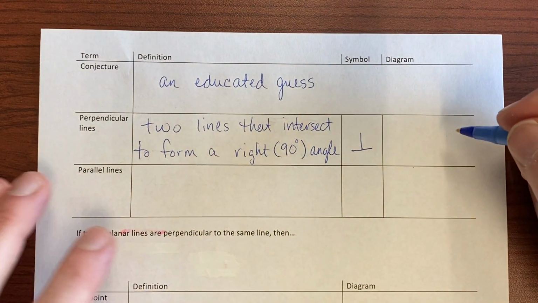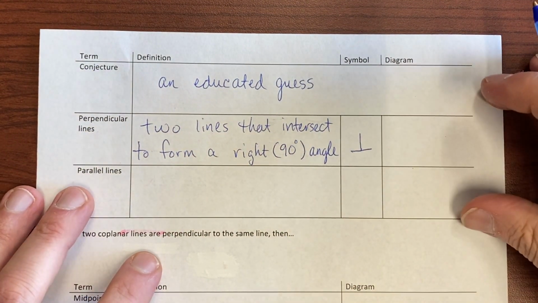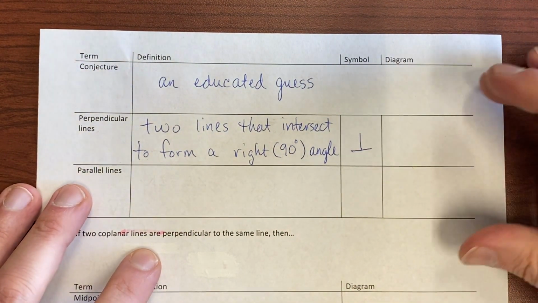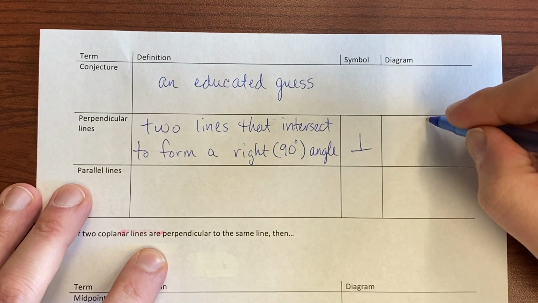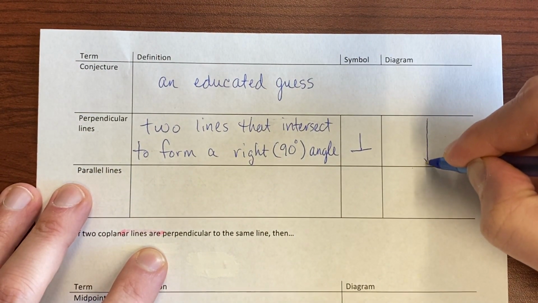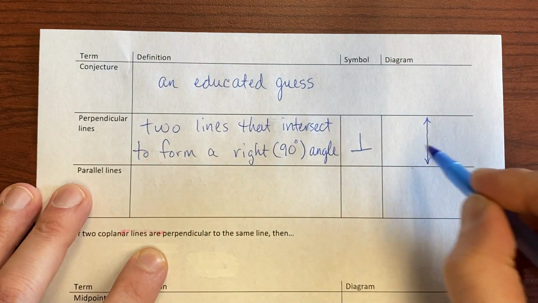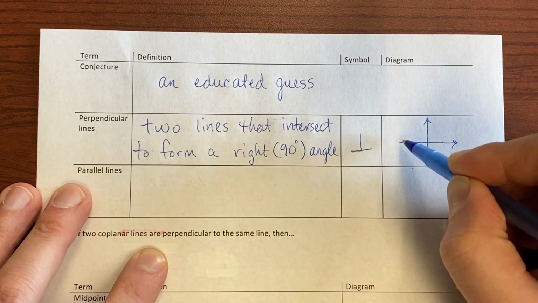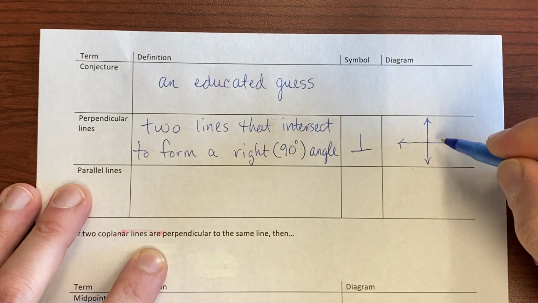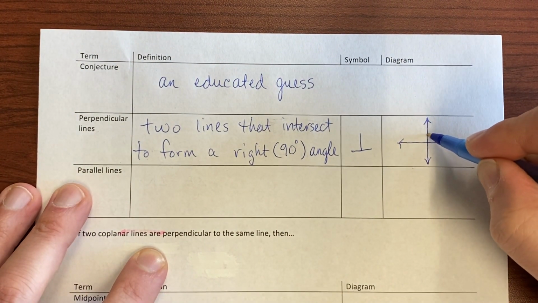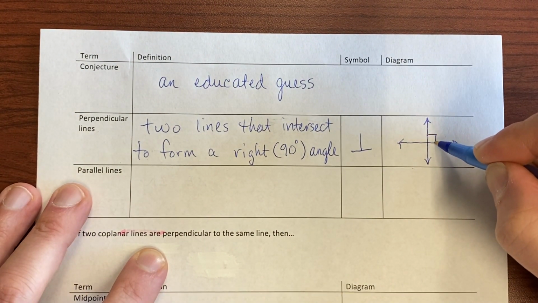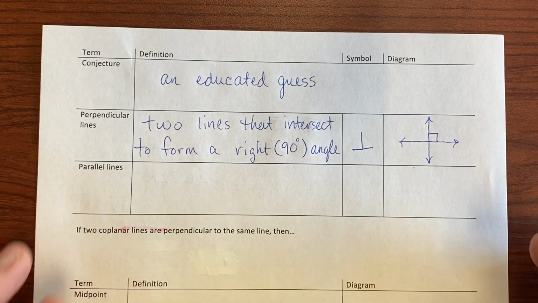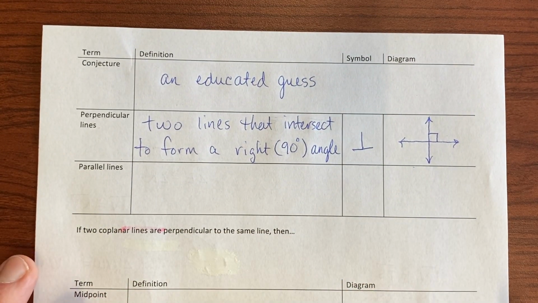And over here to the side, we're going to draw a diagram of what you might expect to see when you see perpendicular lines. So we're going to draw two lines that are crossing, one vertical, one horizontal. And we're going to put a symbol in the corner here, this little box, that's going to represent a 90-degree or a right angle.